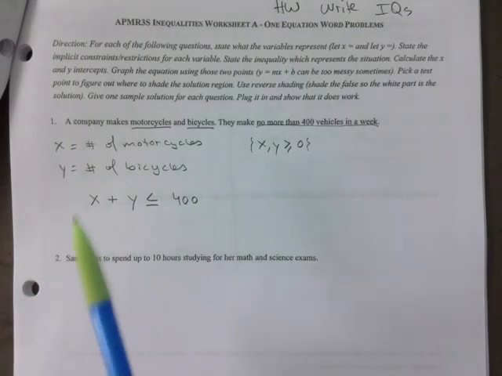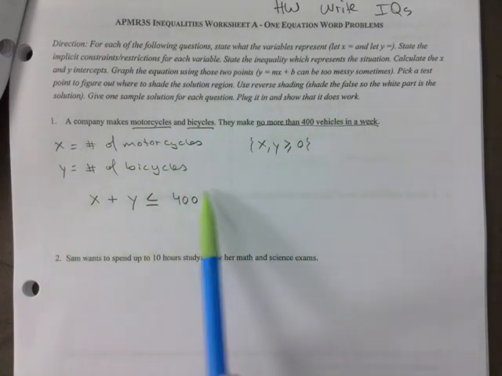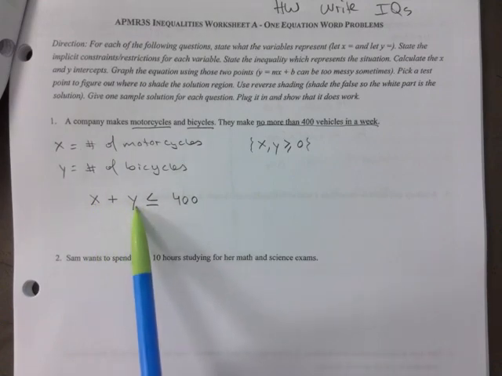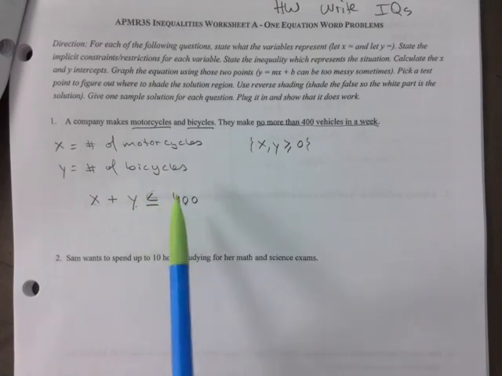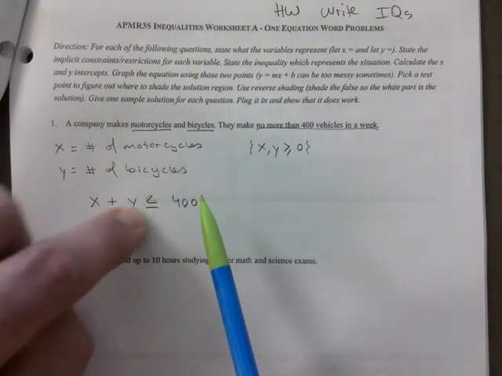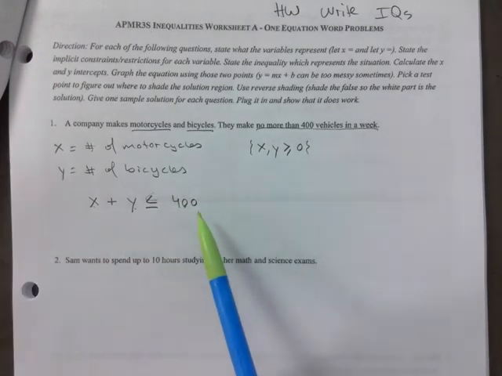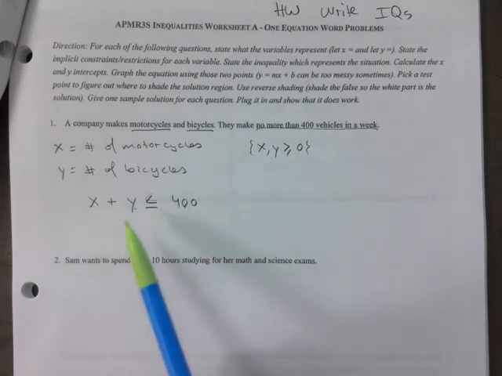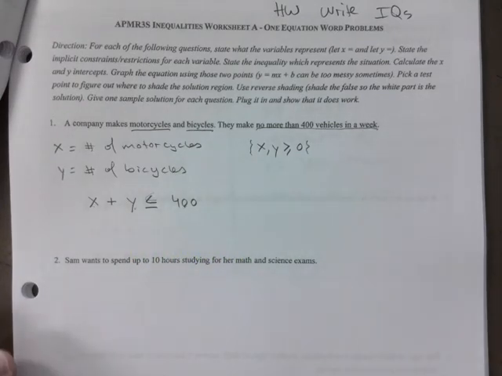Read it and see if this makes sense. We've essentially taken this statement and turned it into an inequality. The number of motorcycles and bicycles has to be less than or equal to 400, right? This combination can be no more than 400. So you could make 300, you could make 200, you could make 399, you could make 400, but you cannot make more than that, okay?